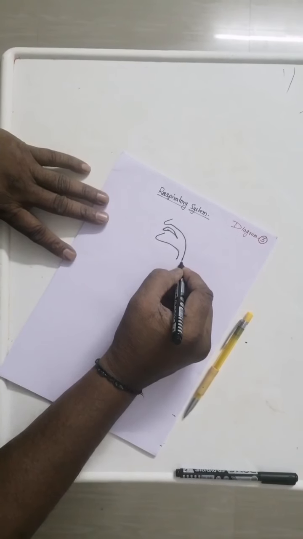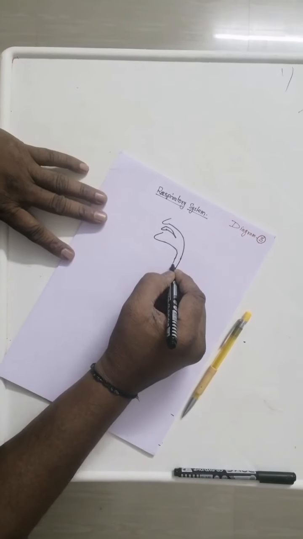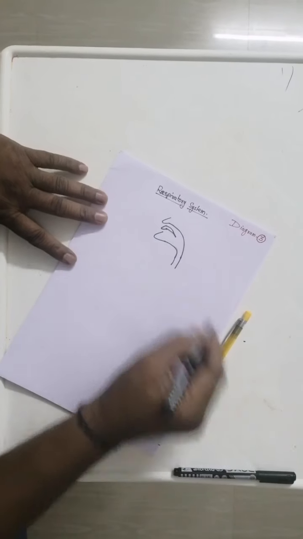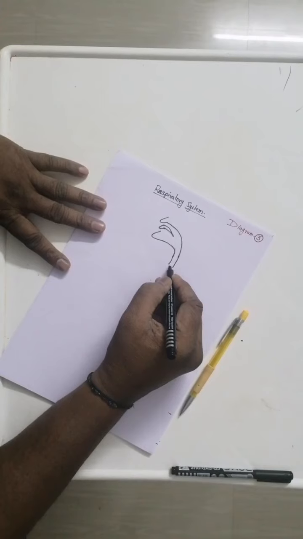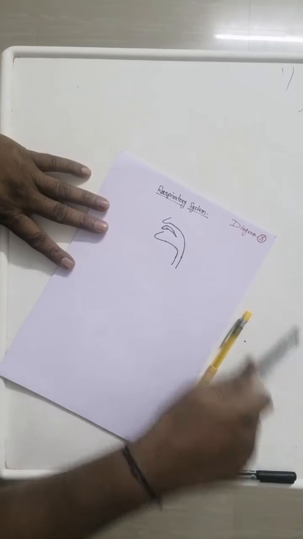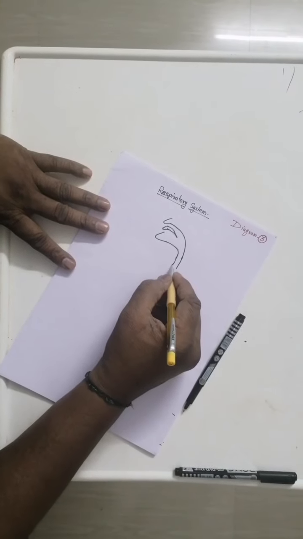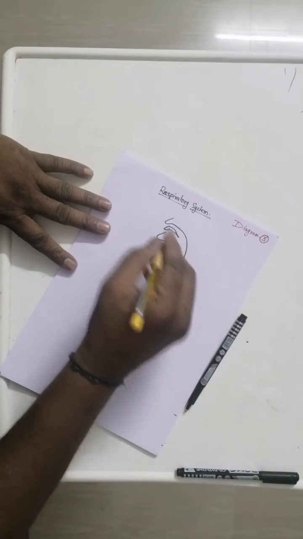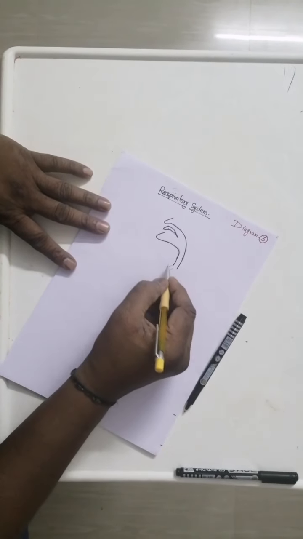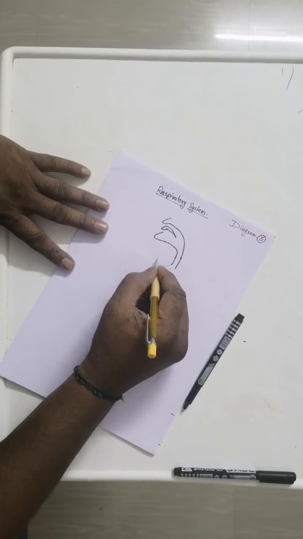It's a common tube, so extend it for a while. In the digestive system, I had drawn a small tube here, mentioning that it is the windpipe, trachea. But here, as we are seeing the respiratory system, now this is the food pipe.